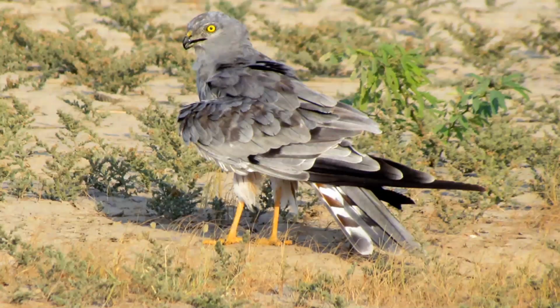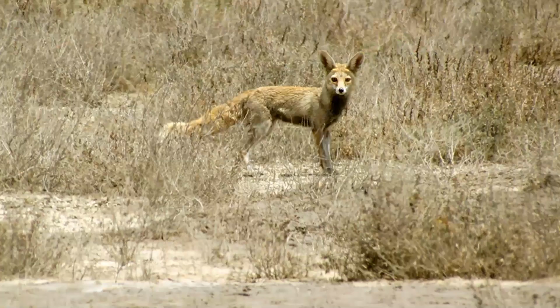Harriers are known to roost in grasslands. Andhra, Kutch, all these places are known for harriers. This is a Montagu's harrier. Desert fox. Foxes like open areas like grasslands, and again, an animal that is so beautiful to look at, has a lot of folklore, folk stories around it.